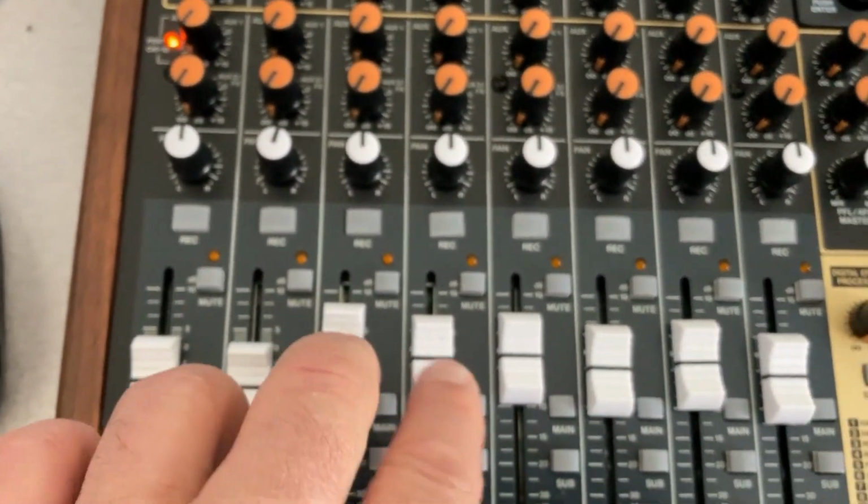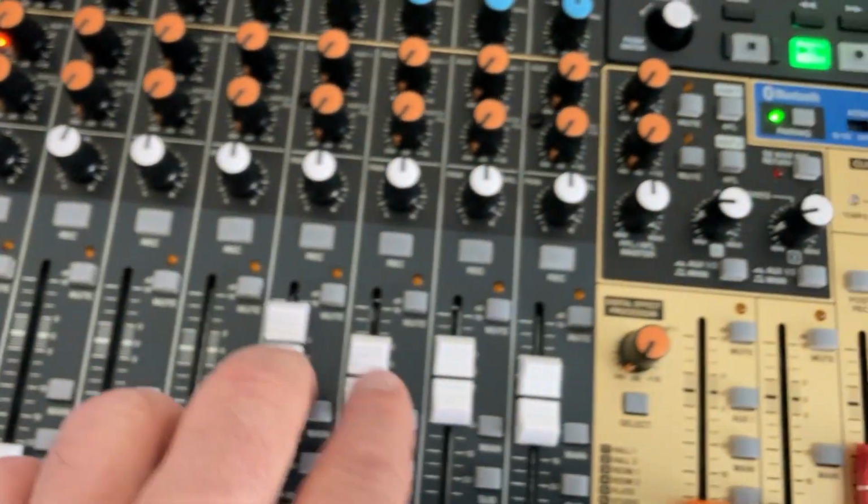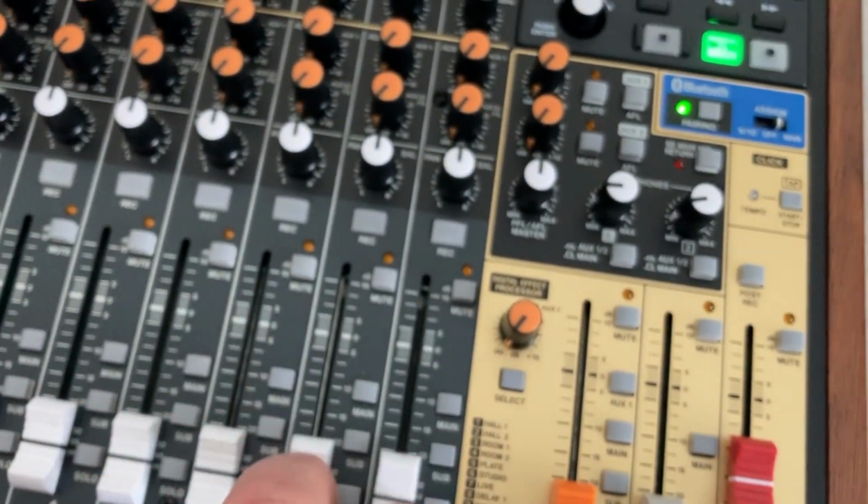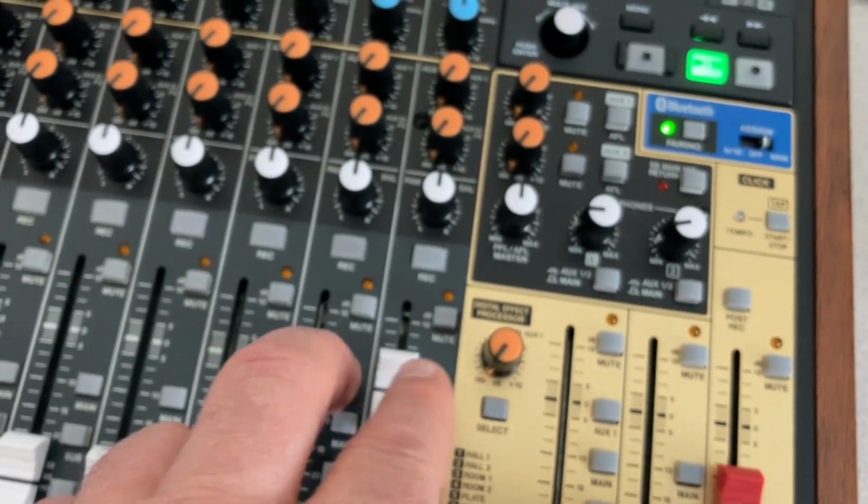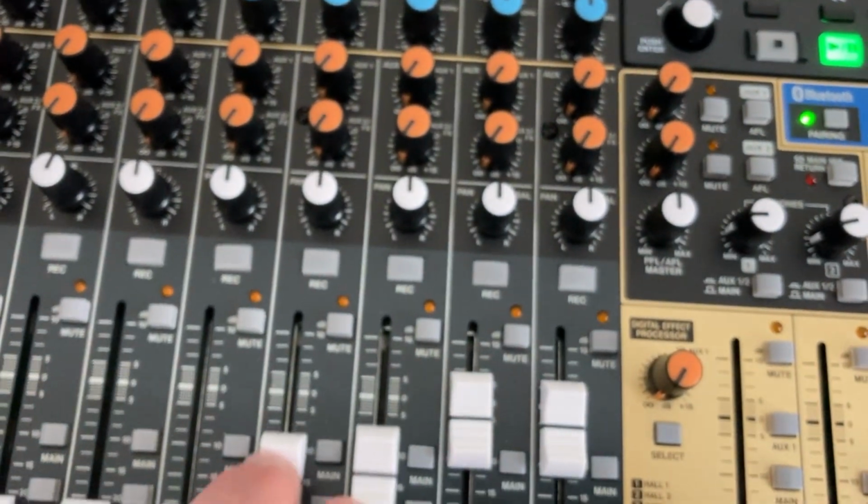You can adjust the playback. There's our echo and delay. Sounds weird without the other stuff.